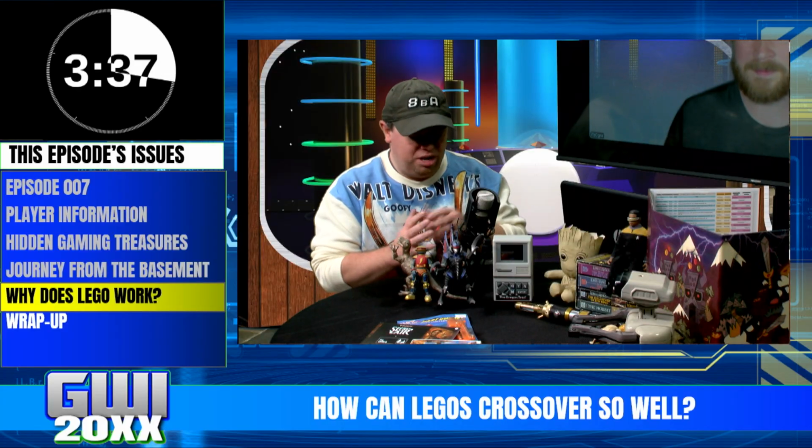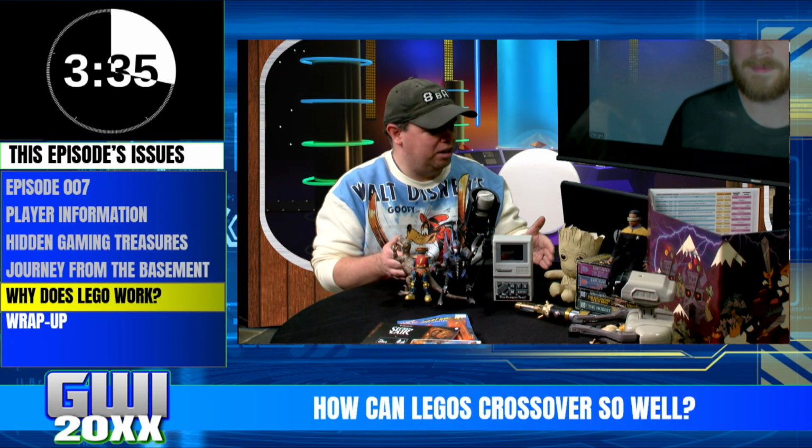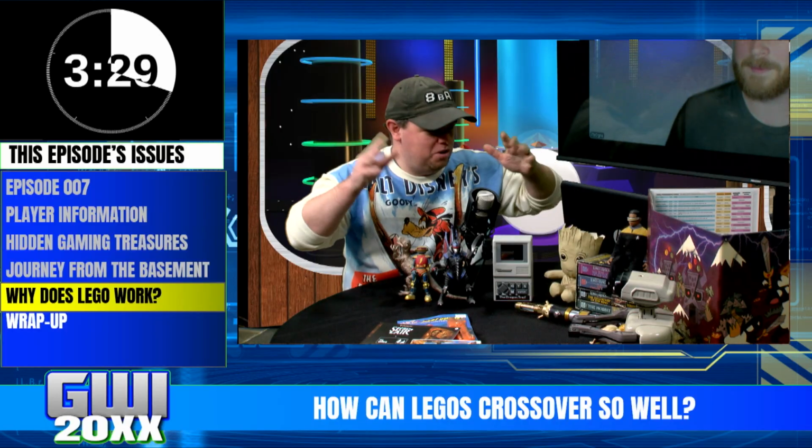So I think, to start off with, it works because Lego is somewhere on the spectrum of building blocks toy or model kit. It's either extremely imaginative, creative building block toys for kids, where you just dump out a bucket of Legos and let them go to town.